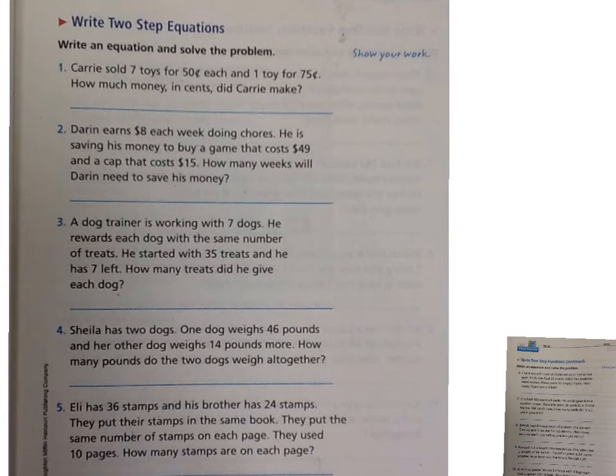So, it asks you to write an equation and then solve the problem. Number 1 says Carrie sold 7 toys for 50 cents each and 1 toy for 75 cents. How much money in cents does Carrie make? Remember, in cents is the tricky part here. Okay? It doesn't want dollars, it wants in cents.